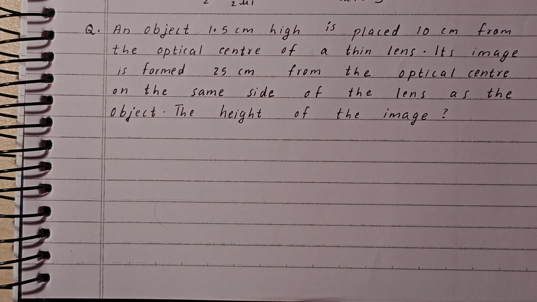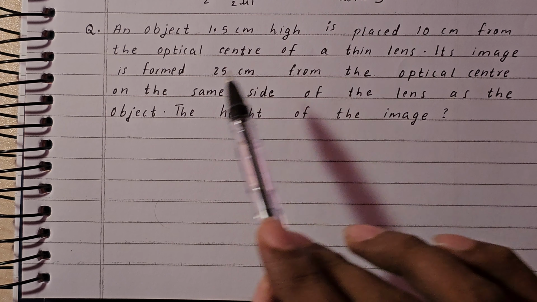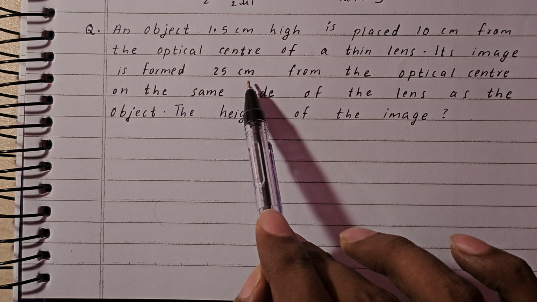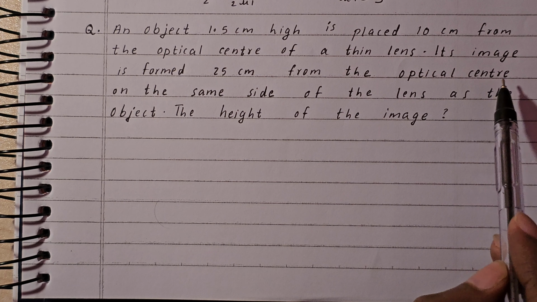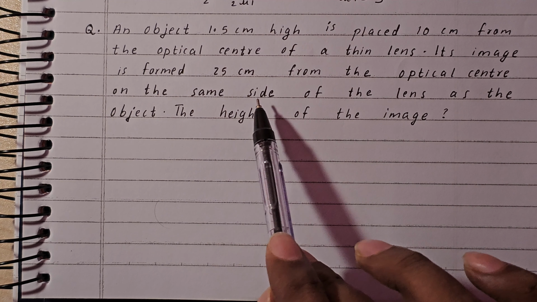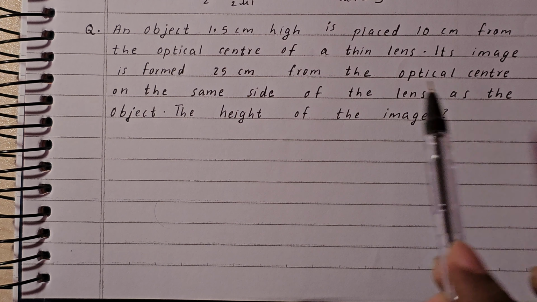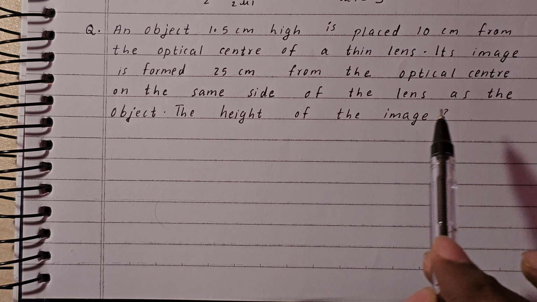Next problem. An object 1.5 centimeter high is placed 10 centimeter from the optical center of a thin lens. Its image is formed 25 centimeter from the optical center on the same side of the lens as the object. Find the height of the image.